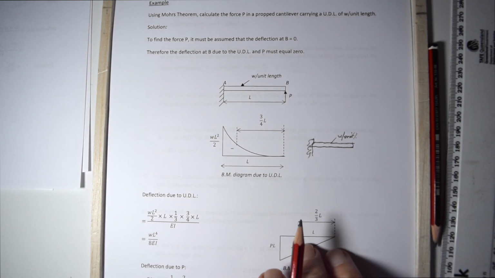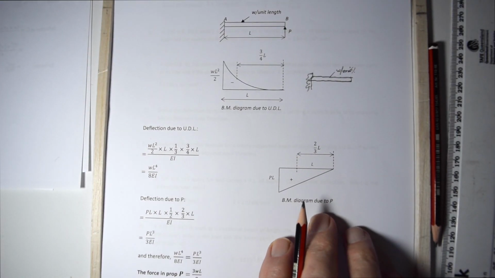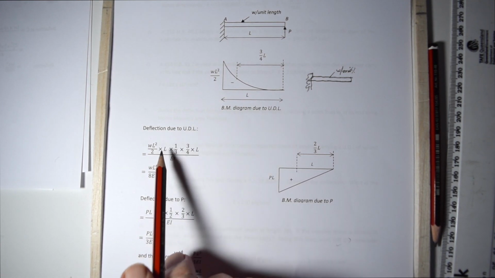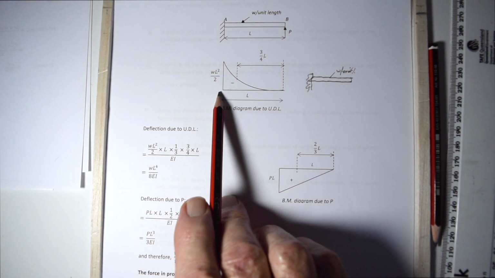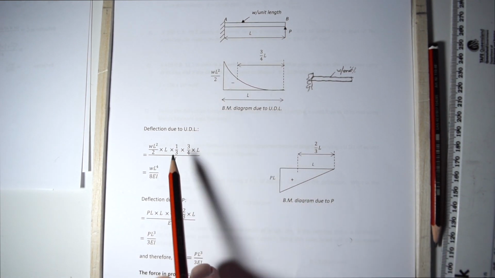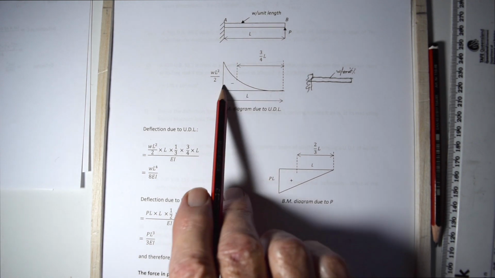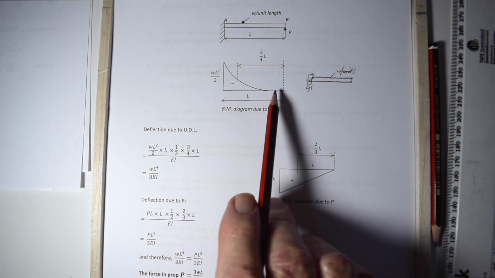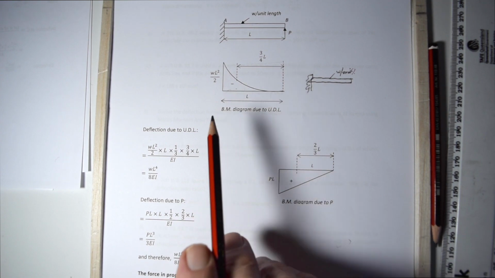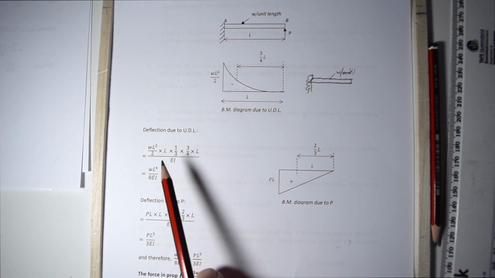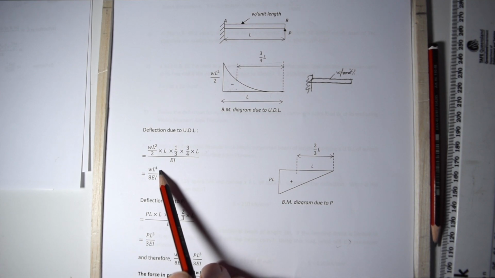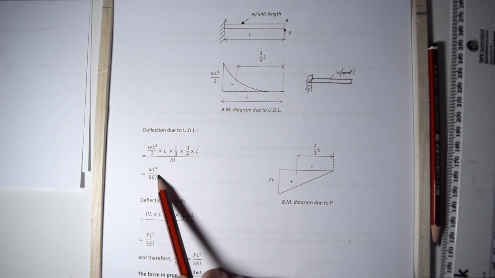So the deflection due to the UDL, which we worked out earlier, is WL squared over 2 times L times 1/3 of that enclosing rectangle gives us this area, times the distance from the free end to the centroid of that area, 3/4 of L. And we get WL to the 4th, divided by 8 EI.